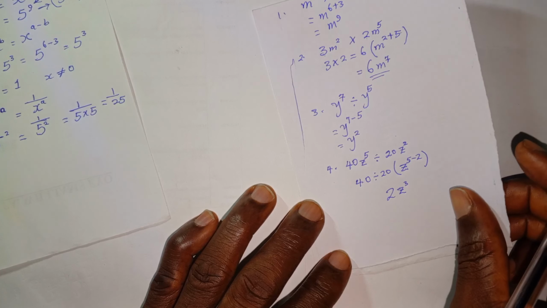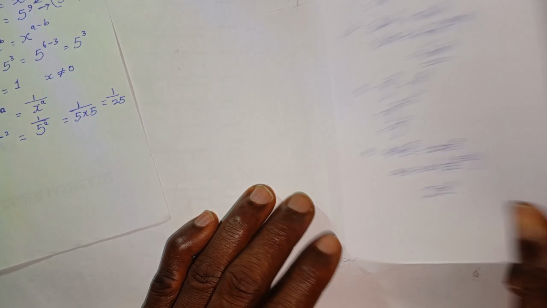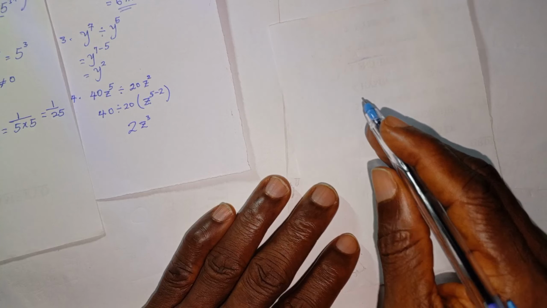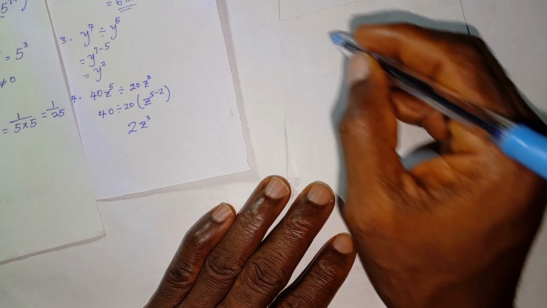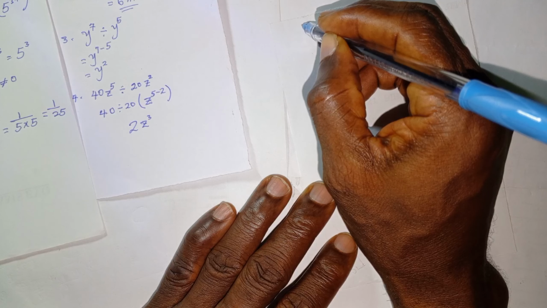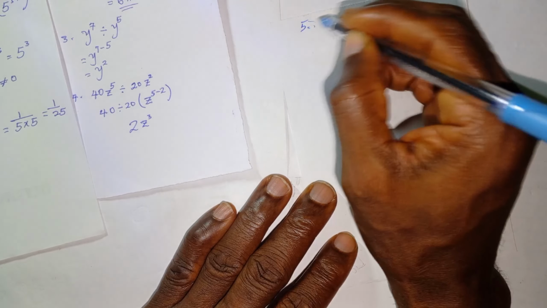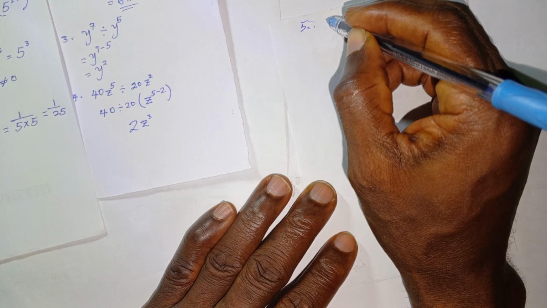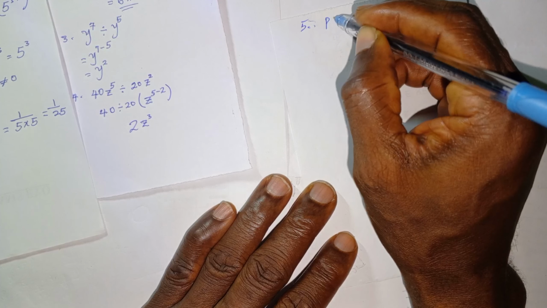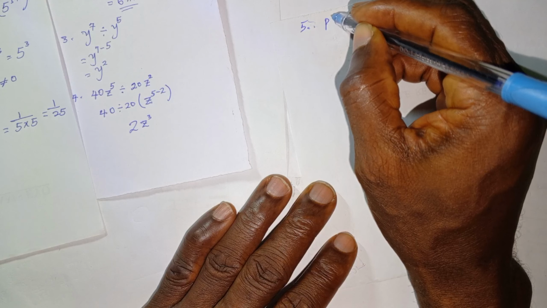Probably we can also treat another example, like the one we said before. Let's say number 5 here now. Let's say letter P raised to power 0.